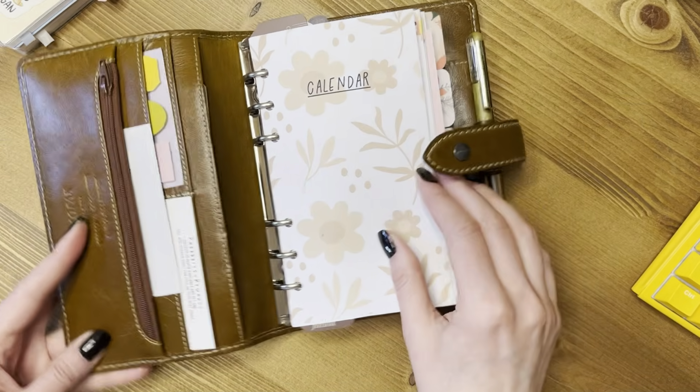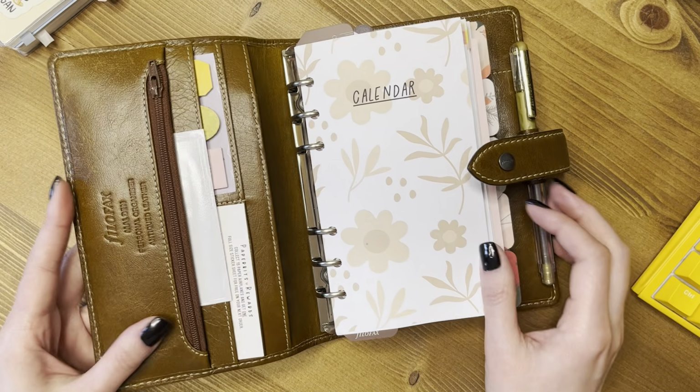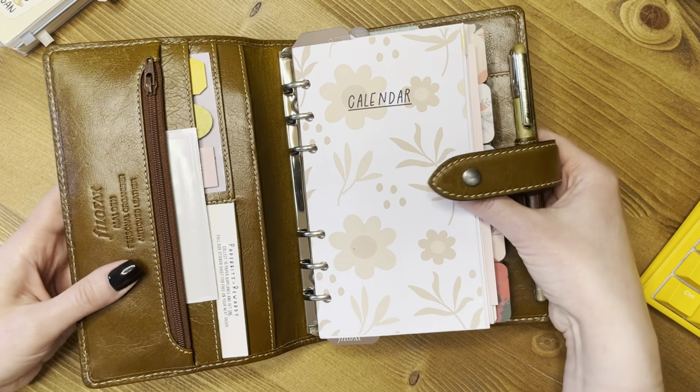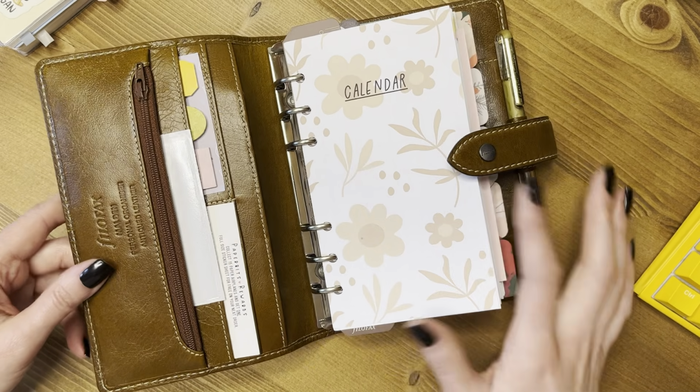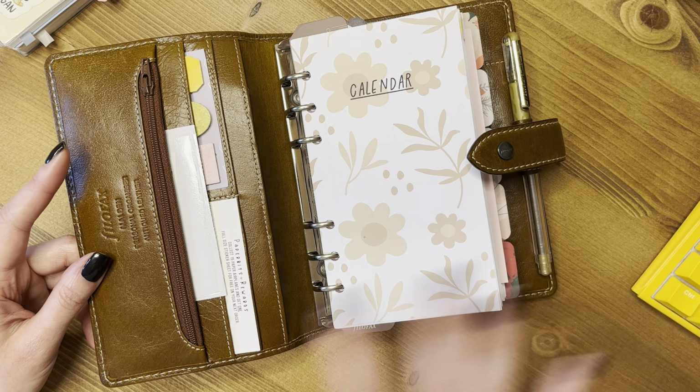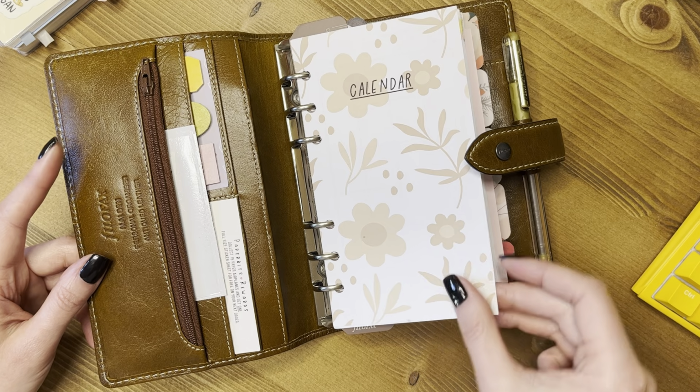So first, we have my perpetual calendar. This is just in my Filofax. It's currently in my Malden, which I'm in the middle of rejigging some Filofaxes, so this isn't in its most perfect place, but in terms of just showing you the setup of it, it works.